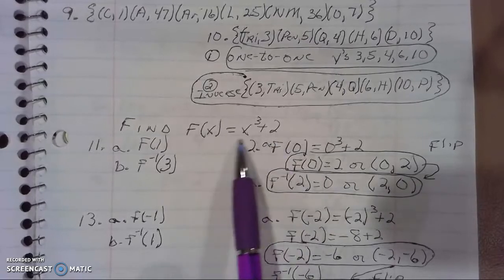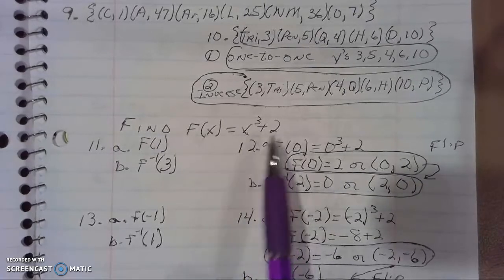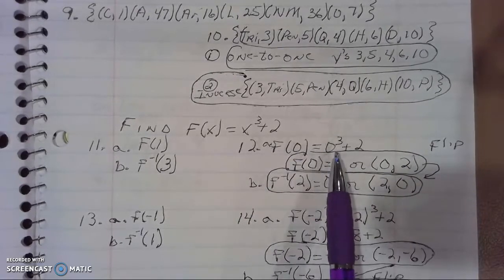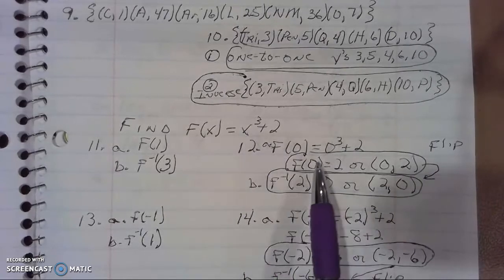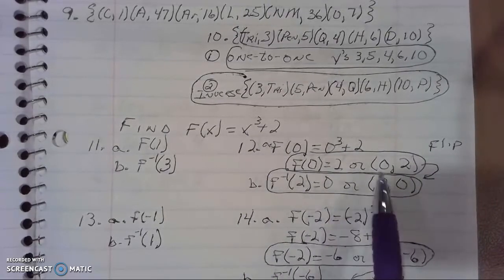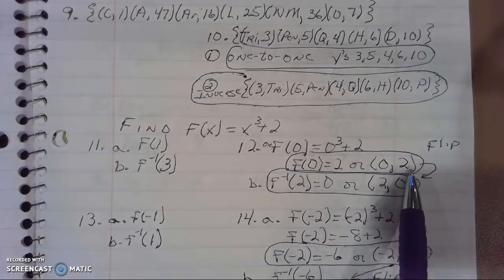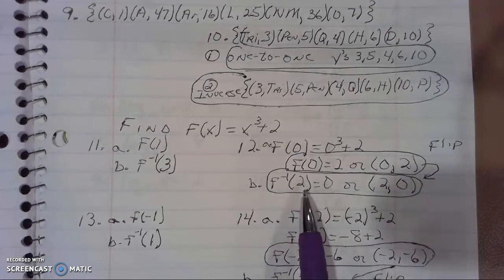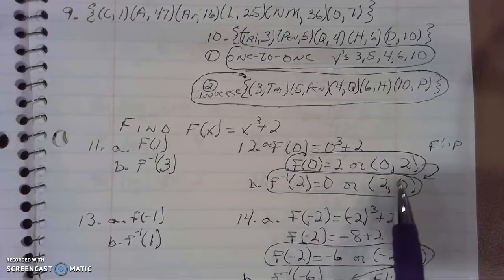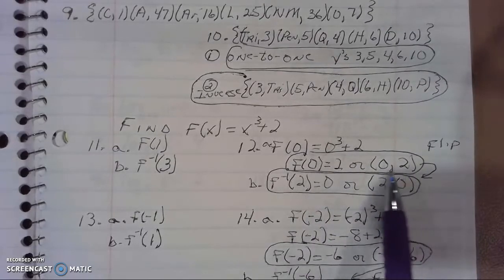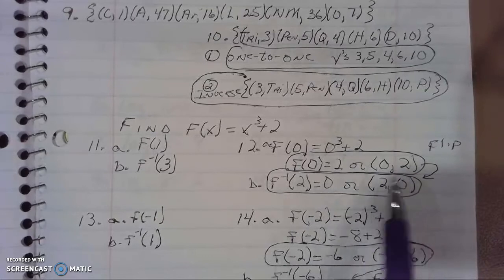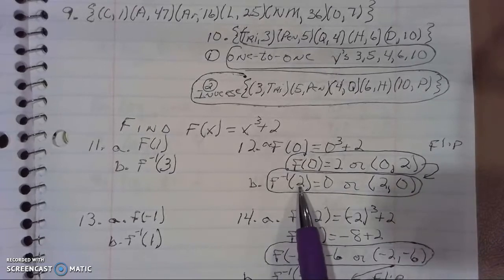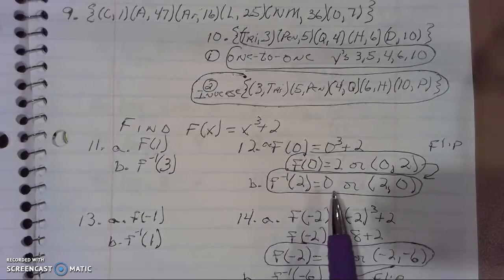We have this as our function, f of x equals x cubed plus 2. On number 12, I'm to find f of 0. That means I put 0 in for my x. So f of 0 equals 2. In other words, the ordered pair 0, 2. And then, if I'm asked to find my inverse of that 2, it's 0, because look here, I had the ordered pair 0, 2. On your inverse, you have 2, 0, don't you? Flipping those around. So the f inverse of 2 equals 0.